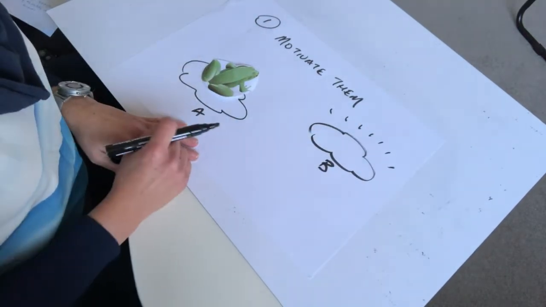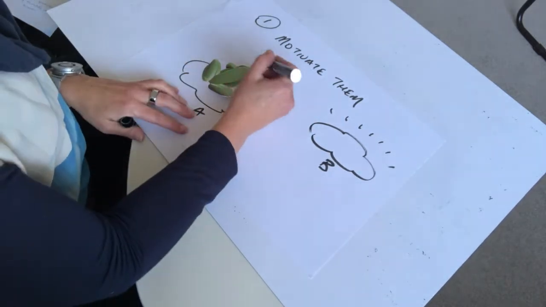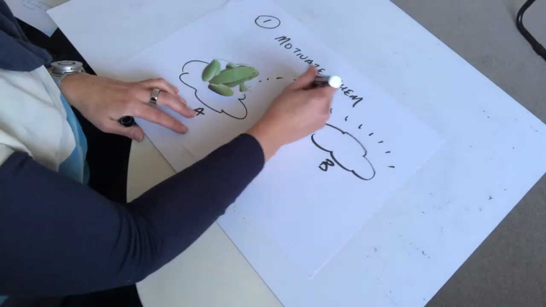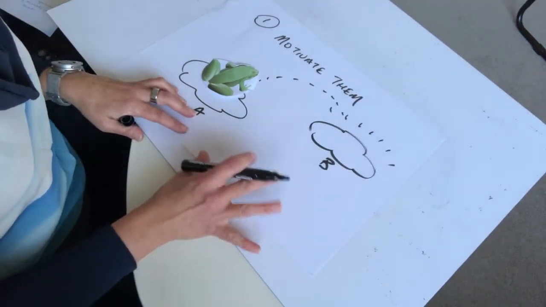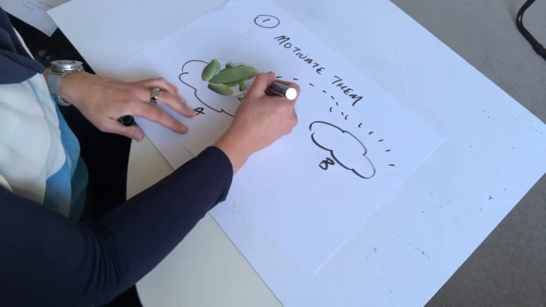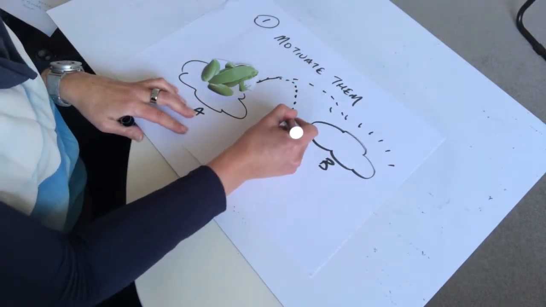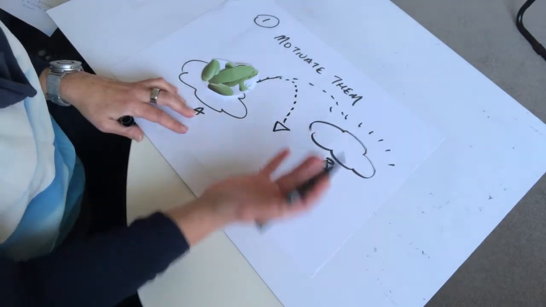This doesn't always work though, and this is why. We assume that once we motivate the frog, they'll just leap straight over to B. The problem is motivation is not a stable state. What I mean by that is it often dips. Your customer, or the frog, will run out of puff.